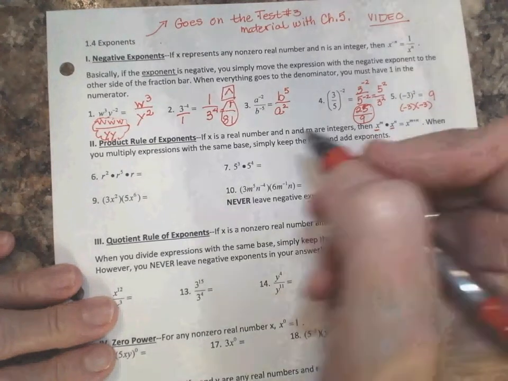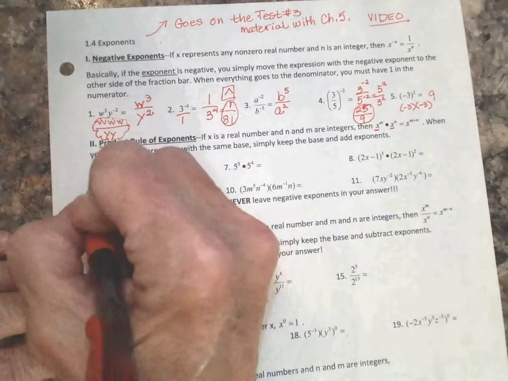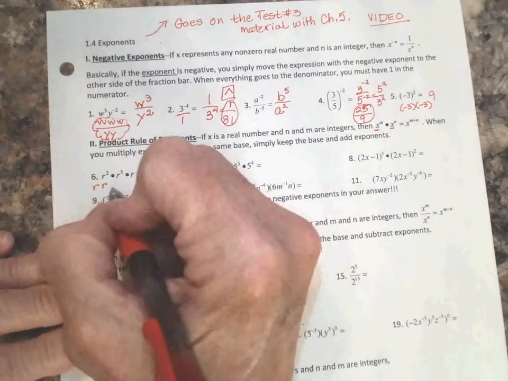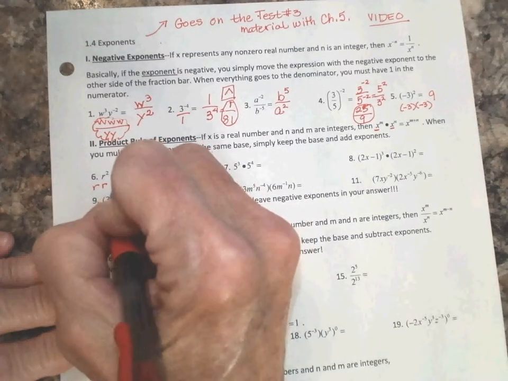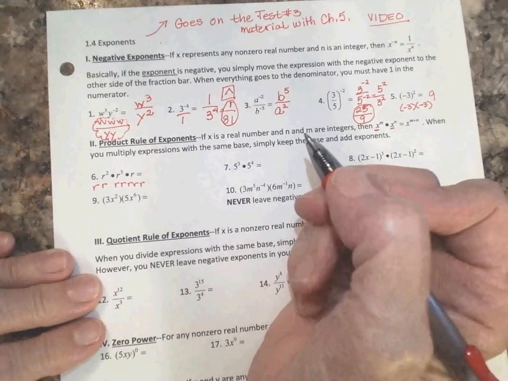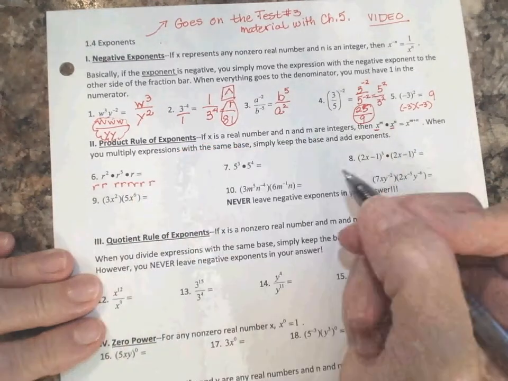Because this would mean, in this case, that I have r and r to be r squared, and here I would have 5 r's, and then the last one would be another r.